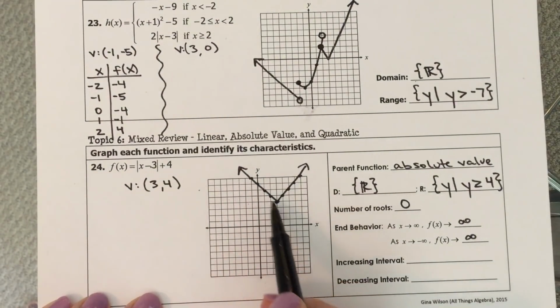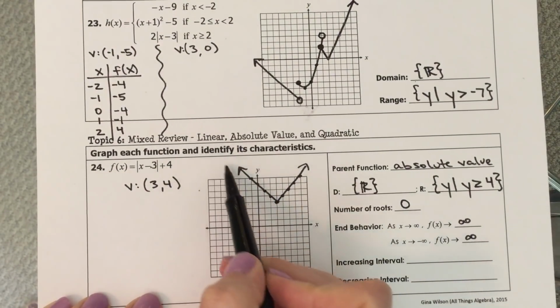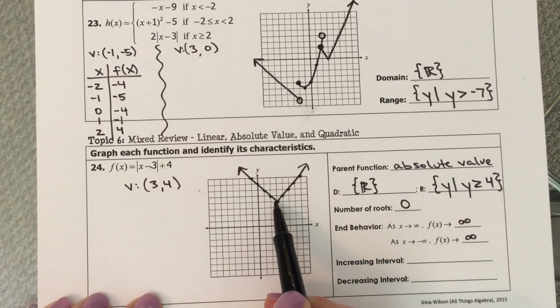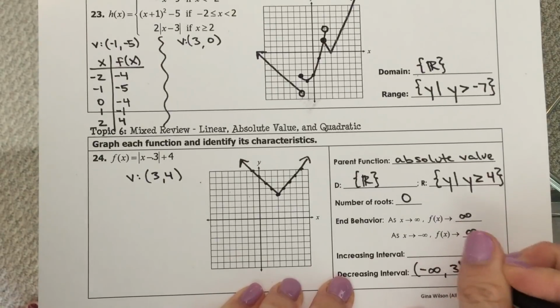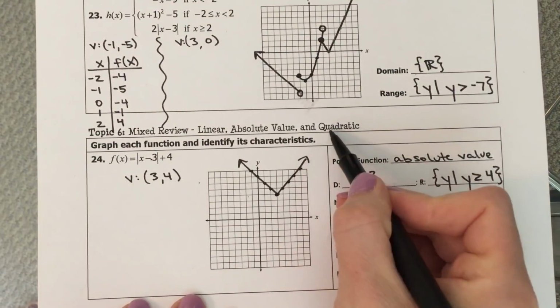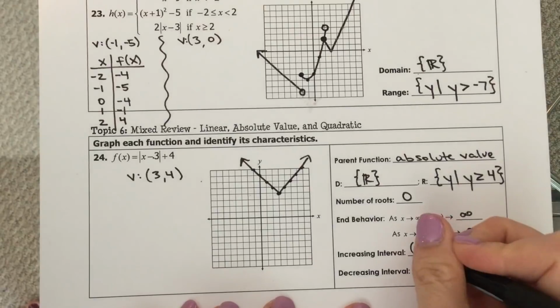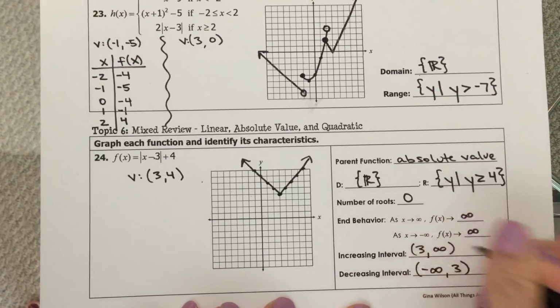So this first part of the graph is decreasing. It decreases all the way up until this x value of 3. So it decreases from negative infinity until 3. And then for the rest of the graph after that, it increases. So it increases from 3 onward.